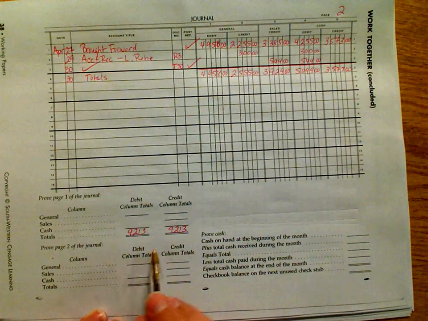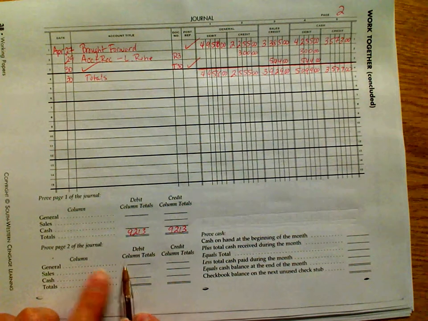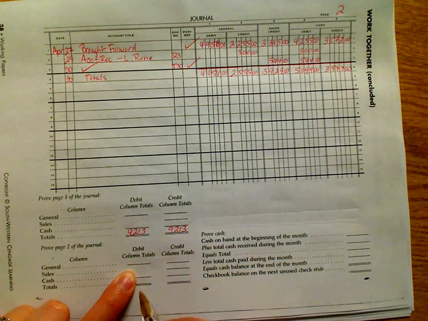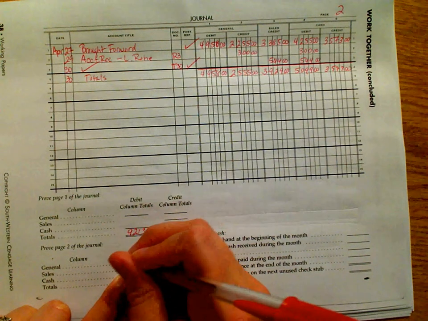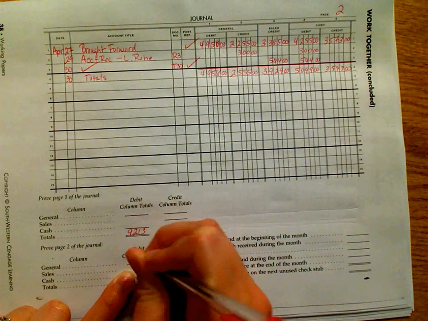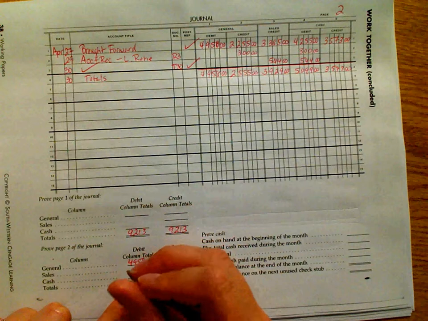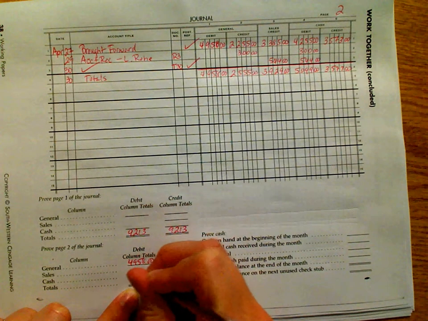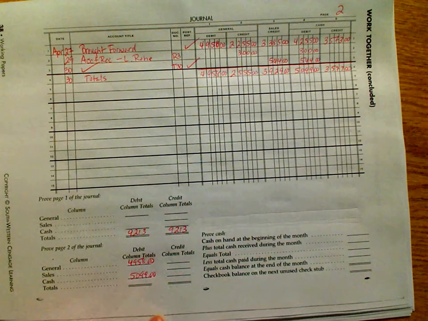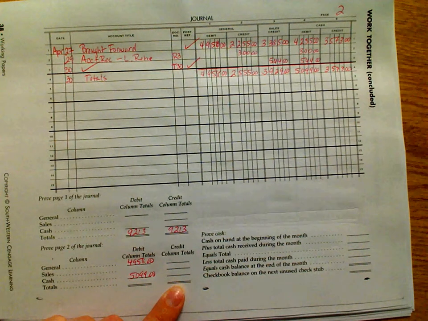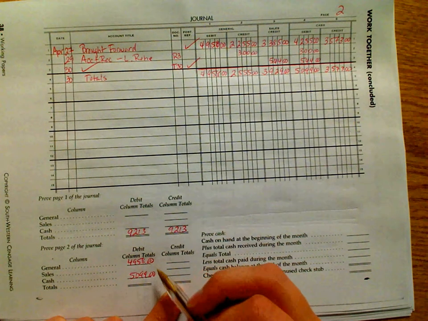All right, so here for page 2, the general debit column was $4,958, and the cash debit was $5,099. So Avery, can you add those together for us again, please? The cash and general debit columns.